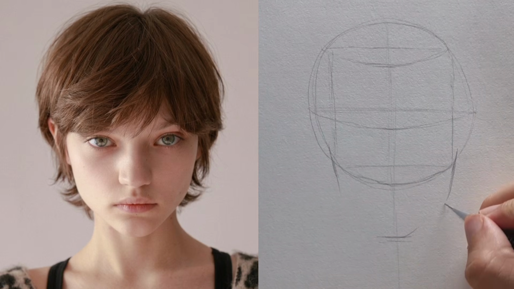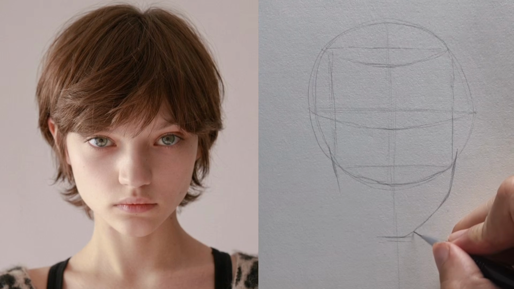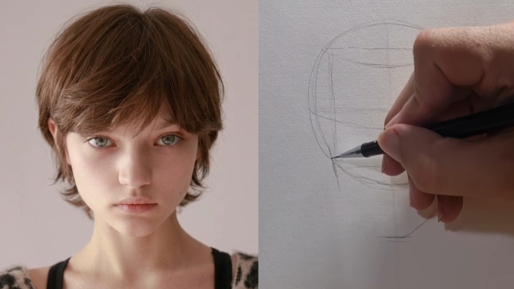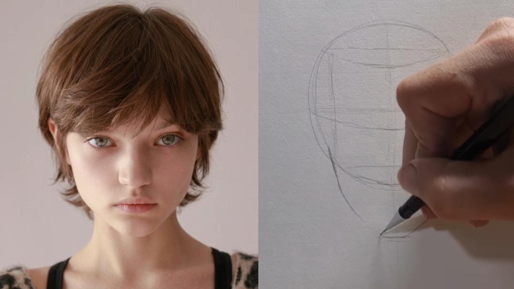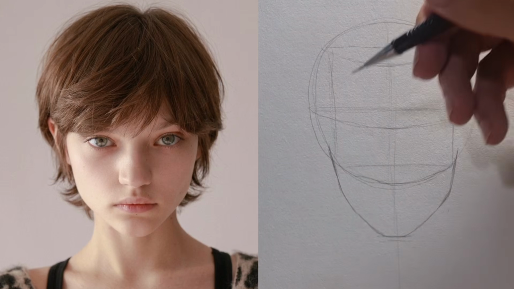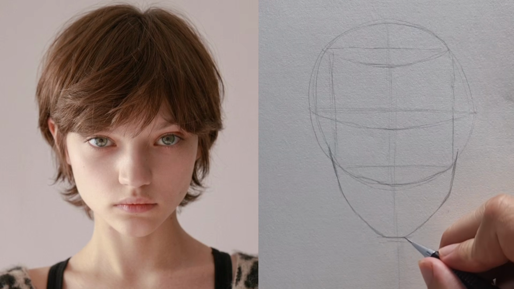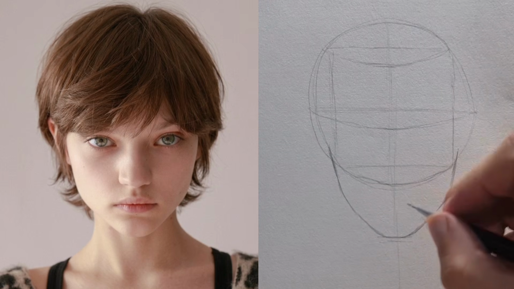I'll reduce this distance slightly because the face is looking downward, so the visible height of the chin naturally becomes a little shorter due to the strong downward angle. Now, connect the chin back to the sphere to complete the head construction.